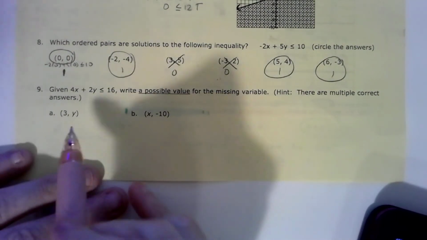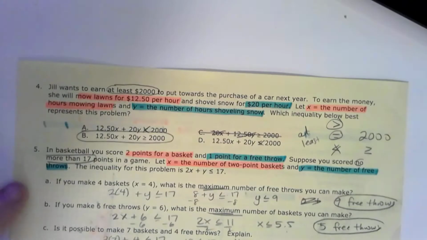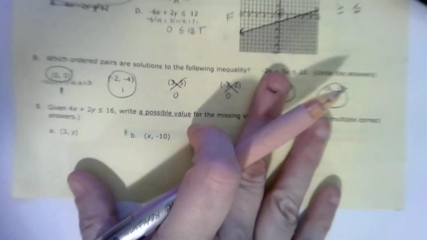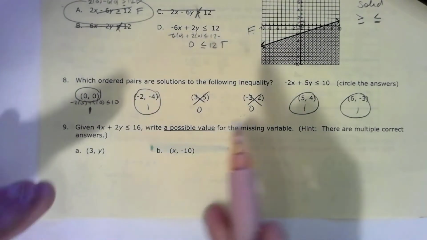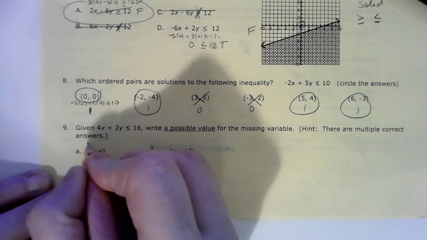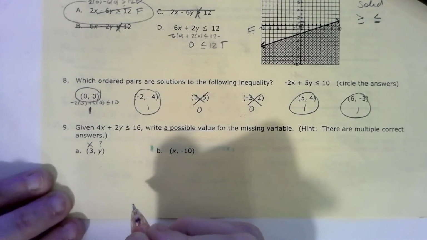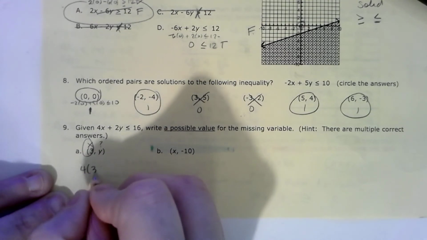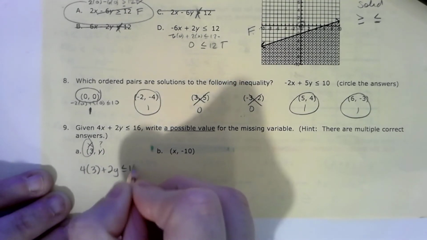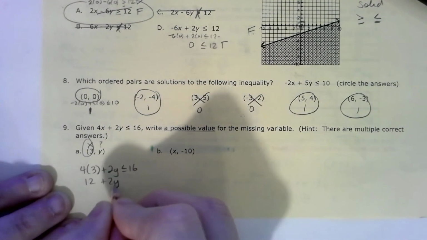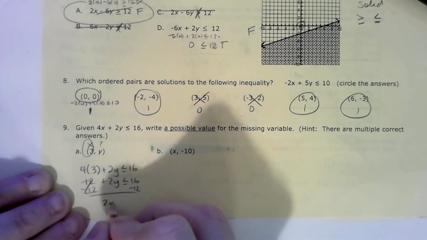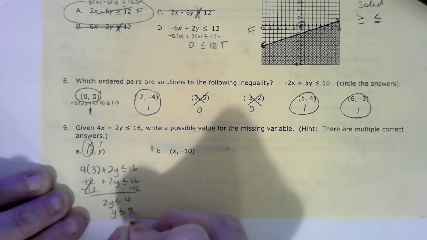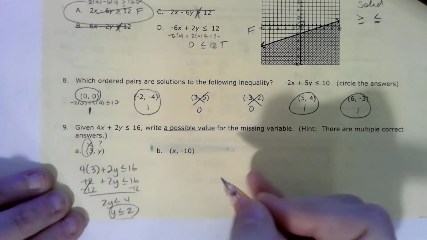All right, now this one right here is very similar to number 5, but instead of giving me a situation where they say free throws and baskets, they're just giving me numbers. So 3 is X, I'm looking for Y. So I'm going to say 4 times 3 plus 2Y less than or equal to 16. 12 plus 2Y less than or equal to 16. This zeroes out, 2Y less than or equal to 4, Y is less than or equal to 2. Okay, so that's the answer.